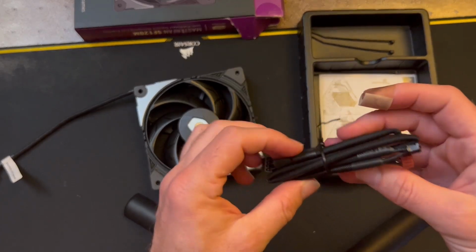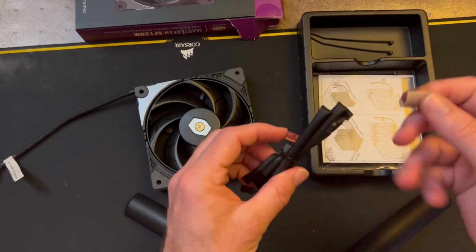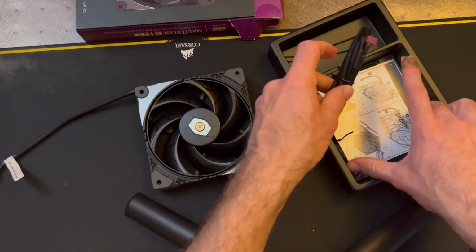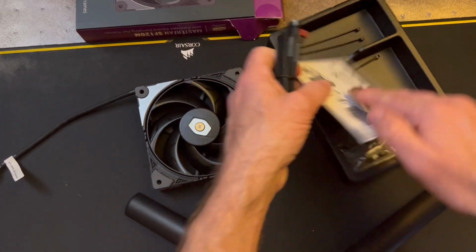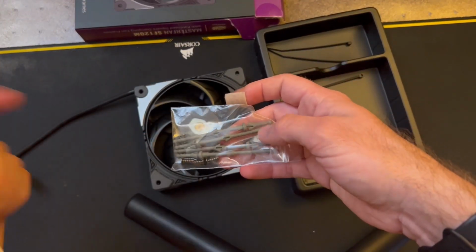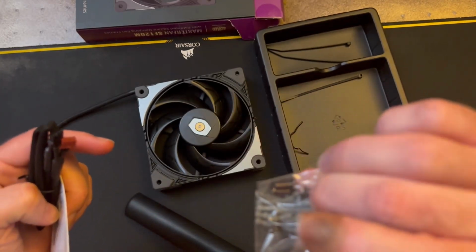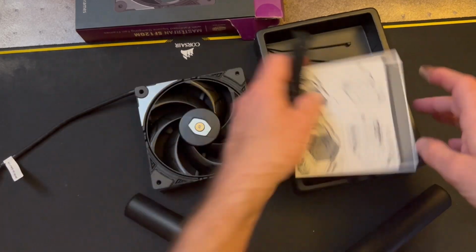So this is an extension cable and I think an RPM resistor. It's got it all in the instruction. It comes with some zip ties, which is cool. The rubber style vibration mounts, as well as some regular screws.